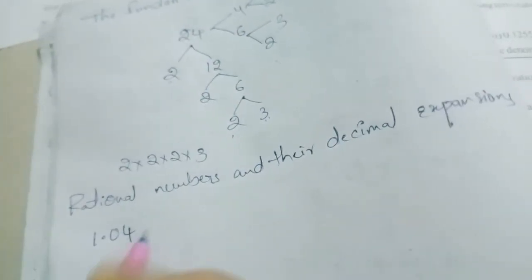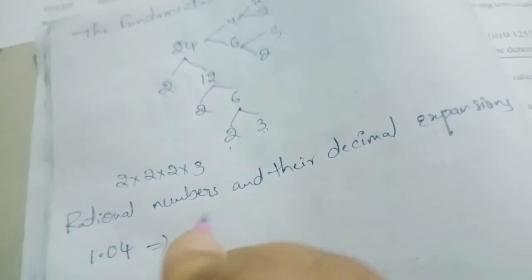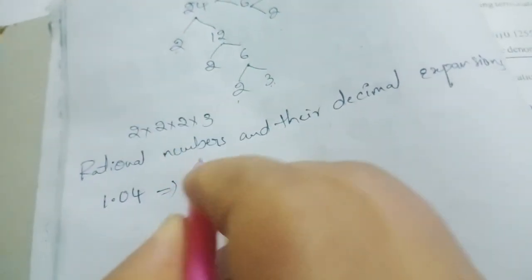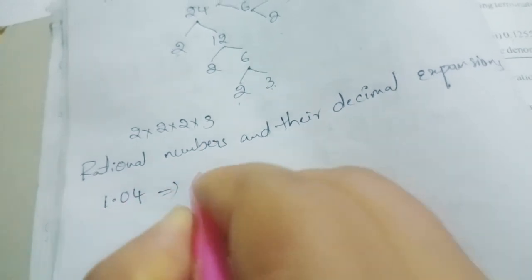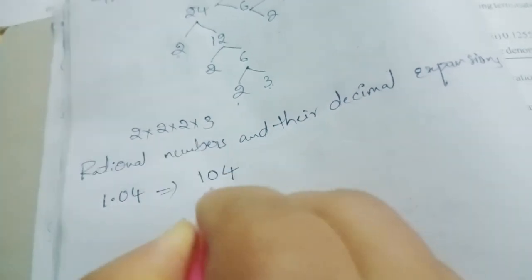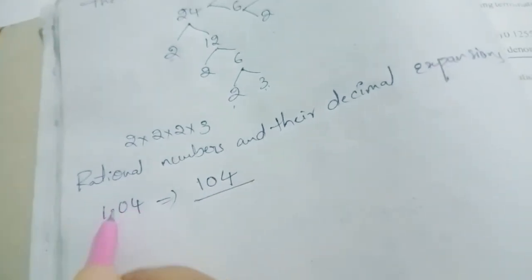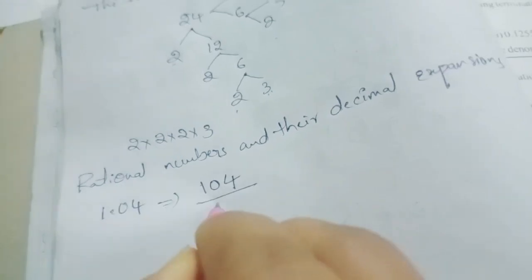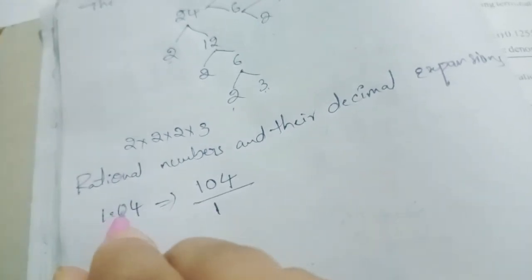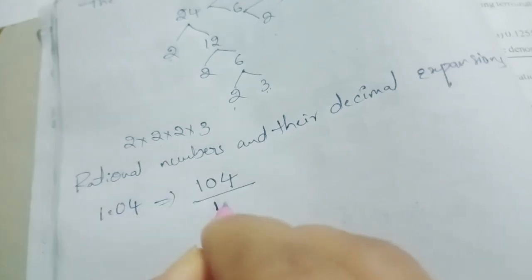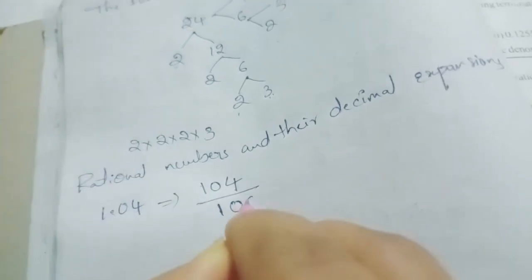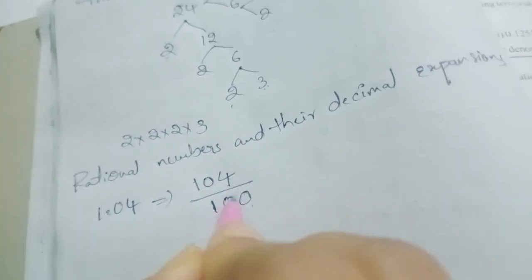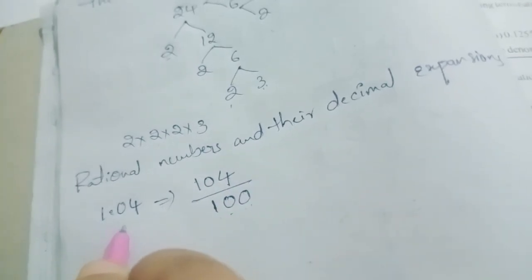This is the decimal number. So how to write a rational number? Rational numbers mean p by q form. So we will write this one, 104. Now here the point is there. Instead of the point we can write 1. Okay, after the point how many digits are there? 2. So how many zeros can we write? 2 zeros. So 104 by 100. This is the rational number and this is the decimal number.